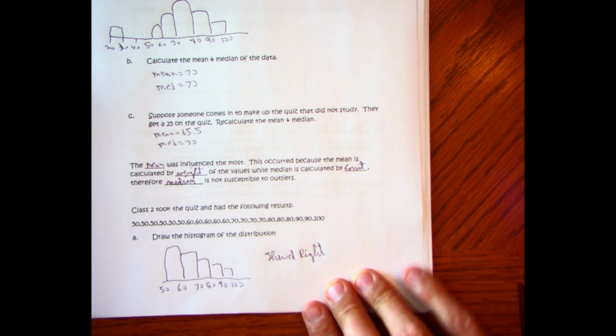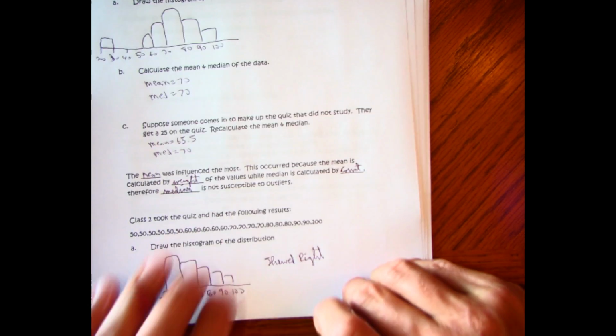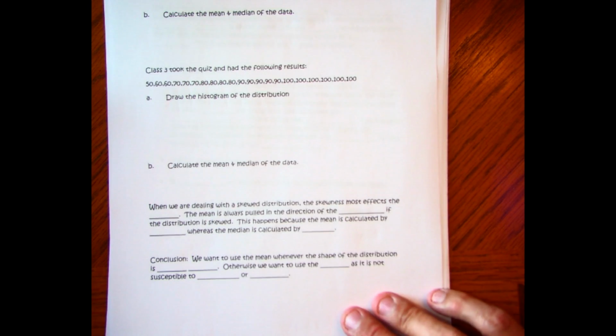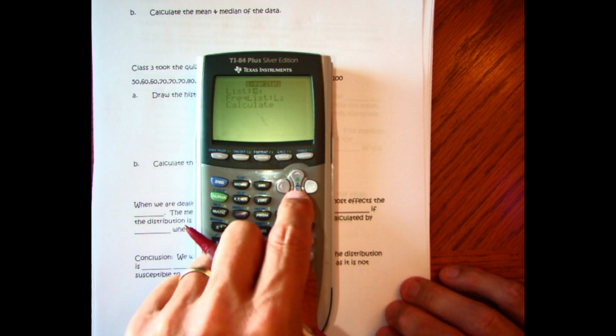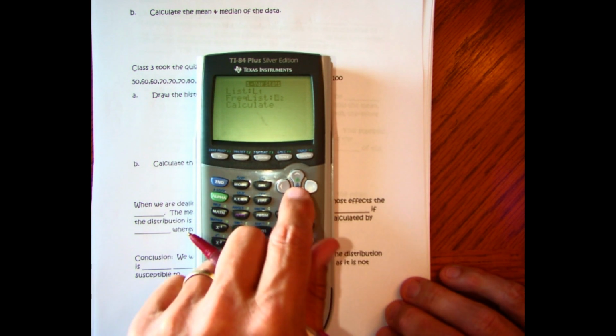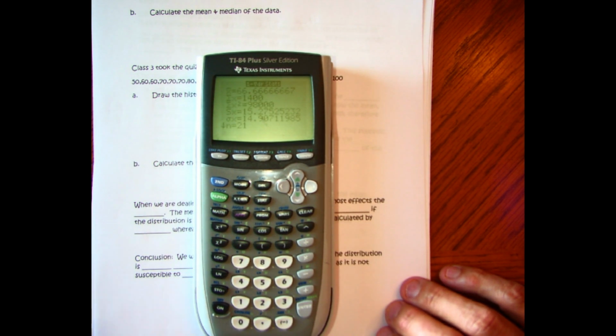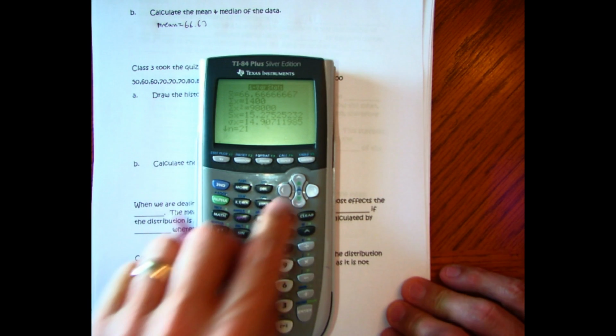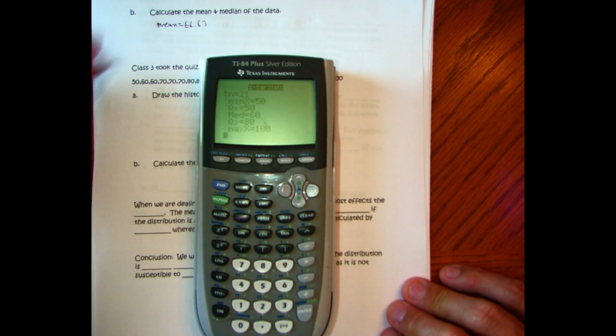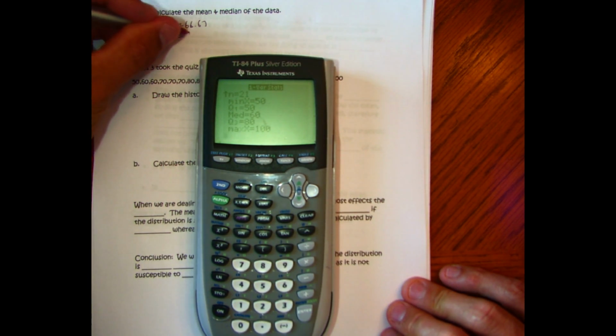Remember, skewness always goes to the tail. So, got to calculate the mean and the median. Right. So, let's do that. Here we go. Stat, calc, 1 var stat. We already got L1, frequency list is L2. So the mean is 66.67. And the median is 60. Okay.